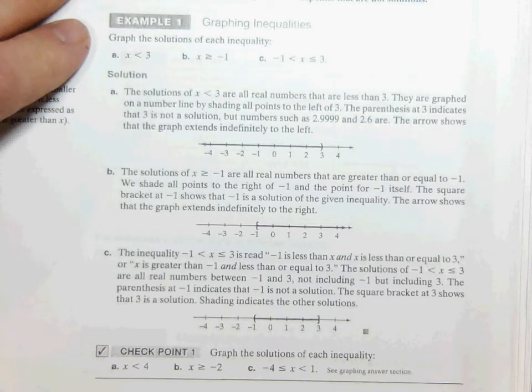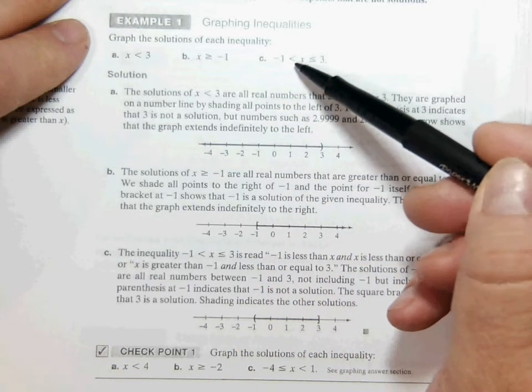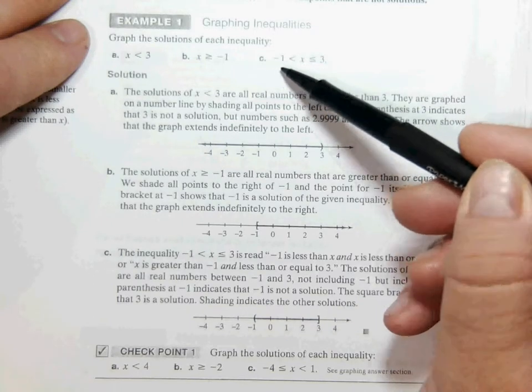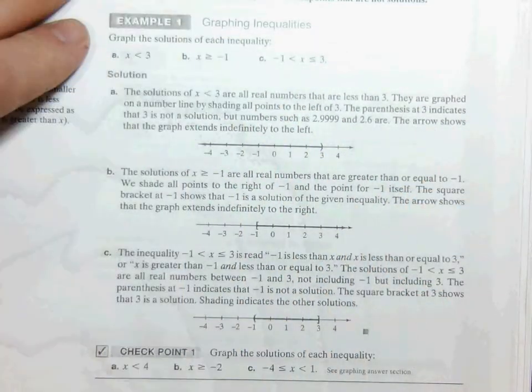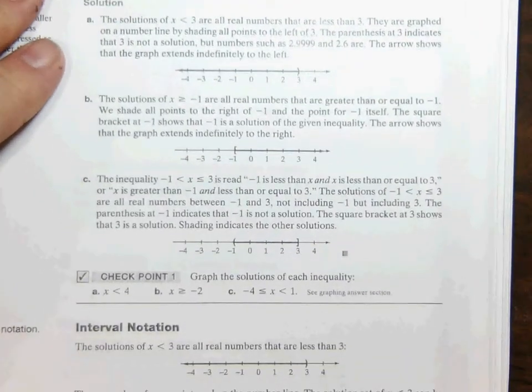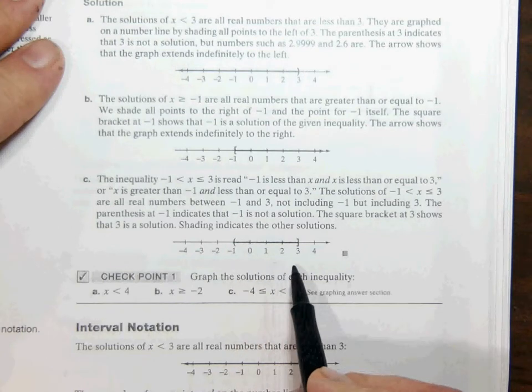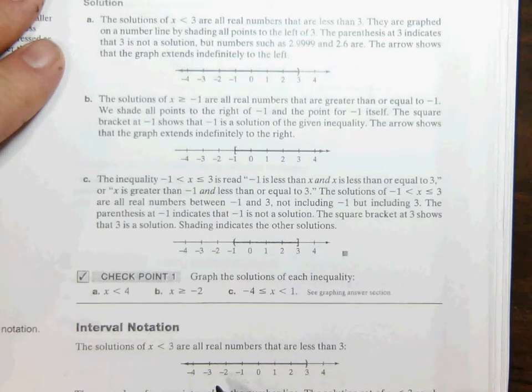C here is in between a couple things. If you look at it from x's perspective, you kind of read it backward. x is greater than negative 1 if you read it backwards. Now read it this way: x is less than or equal to 3. So x is greater than negative 1 and less than or equal to 3. And if you look at this third line, there's a parenthesis at negative 1. That means it's not included. There's a square bracket at 3. It means it is included.